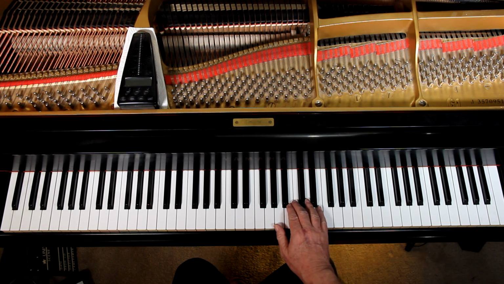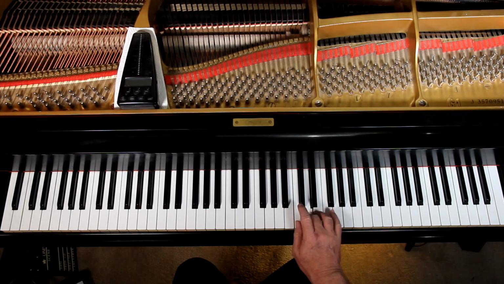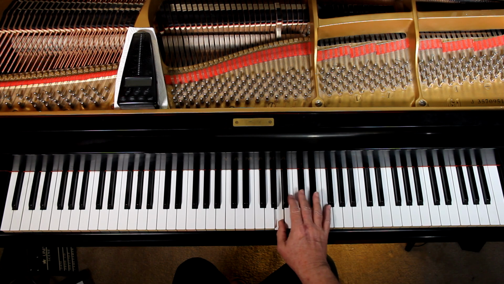So in measure 18, you're 3, 2, 1, 3, 2. That's what I'm going to do. And then 3, 1. And I'm there. So that's how I'm going to finger that. It's easier for me, so I'm going to do it.